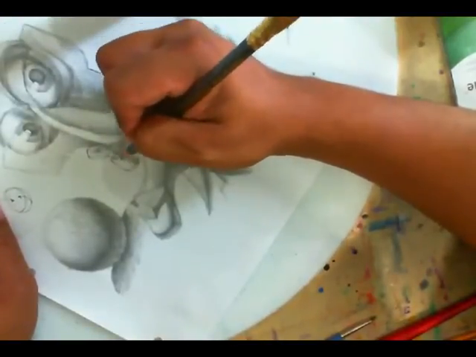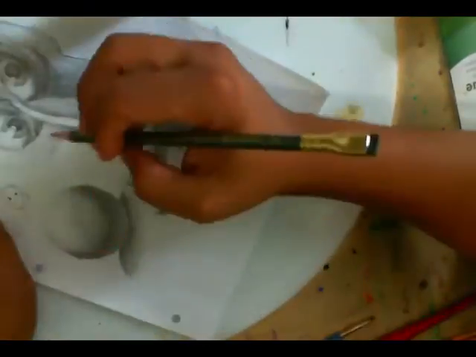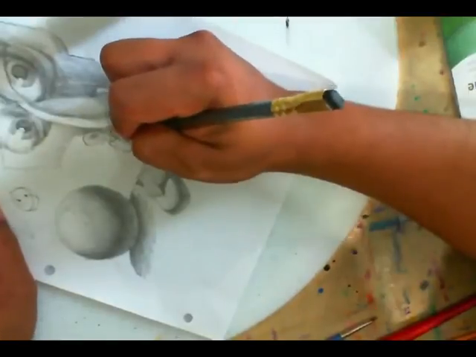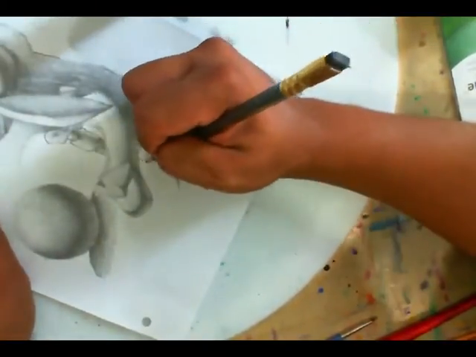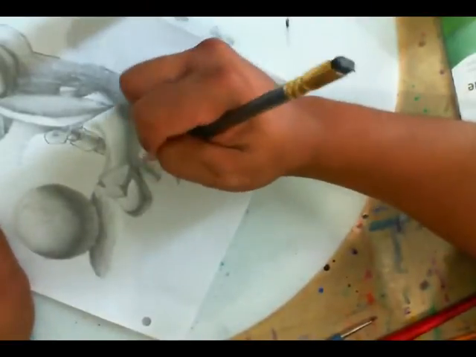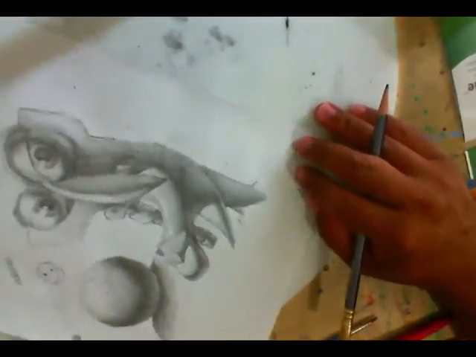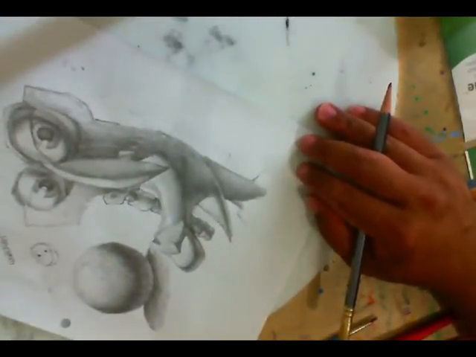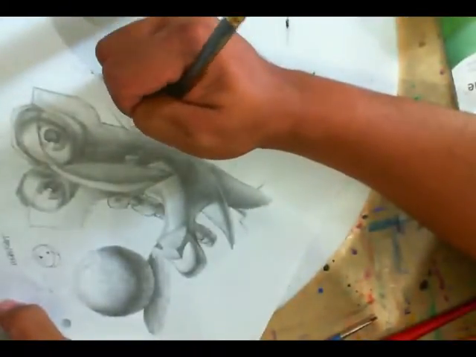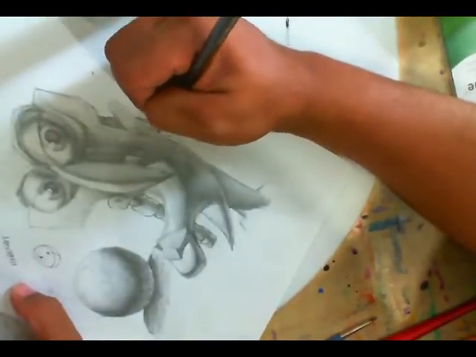I'm gonna practice one. So value-wise, at this point, there's nothing that magical that you're really doing here. All you're doing is reminding yourself, hey, don't go crazy with the value. There are some things that do have a local value because their color is naturally darker than other things.